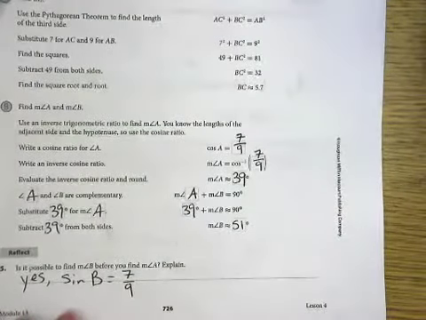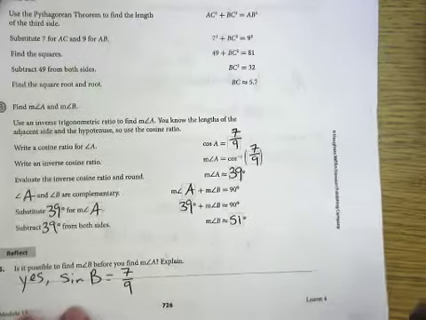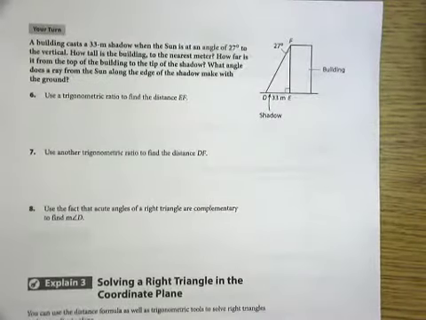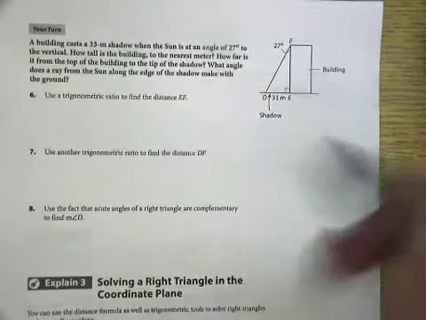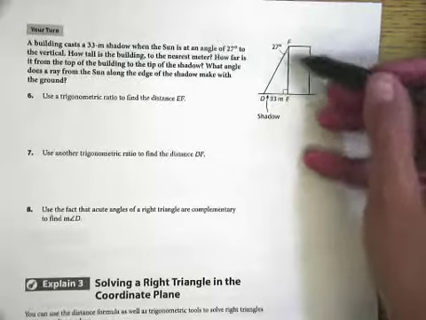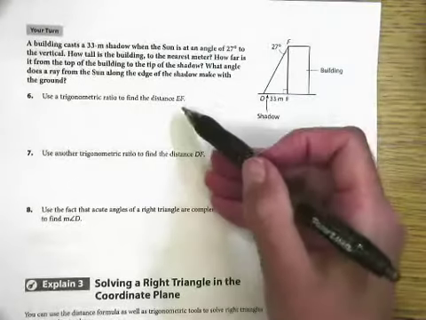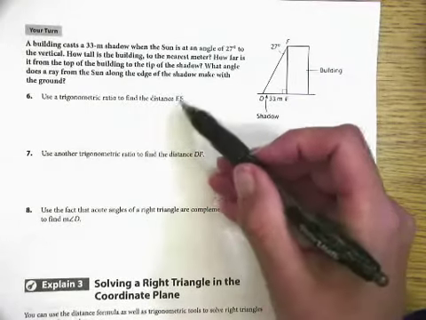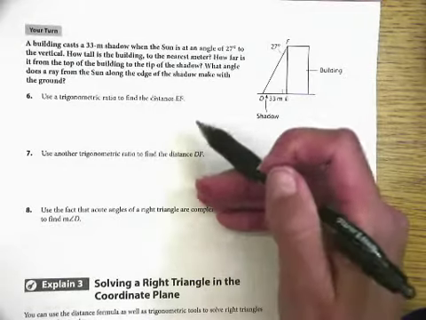Is it possible to find angle B before I find angle A? Sure, because I would use the sine of B equal to 7 over 9. And I would use the same process that I did back here, inverse sine.